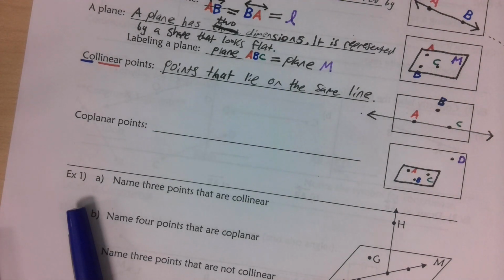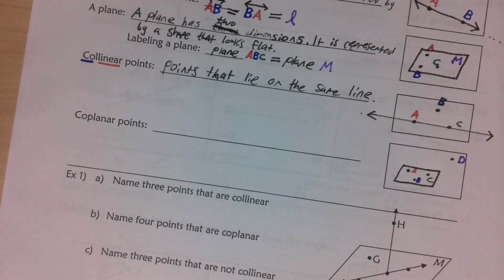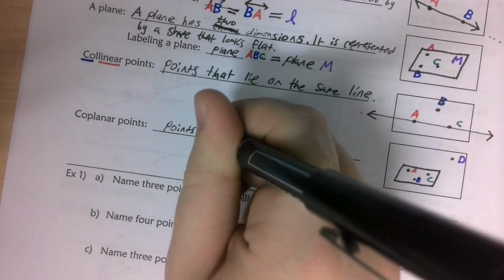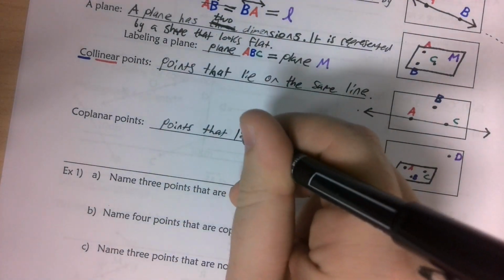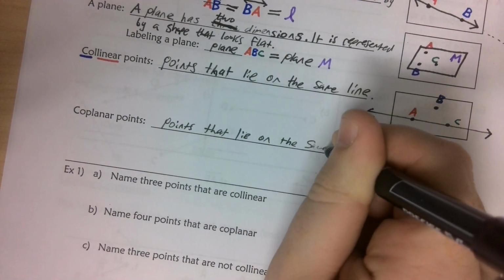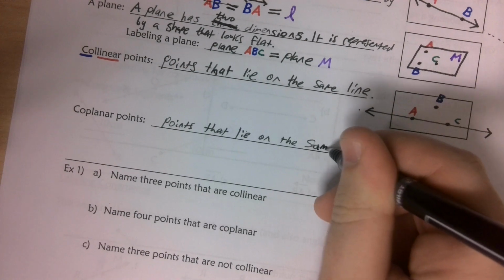Well, coplanar then must mean points that are on the same plane. And it means exactly that. Coplanar points are points that lie on the same plane.